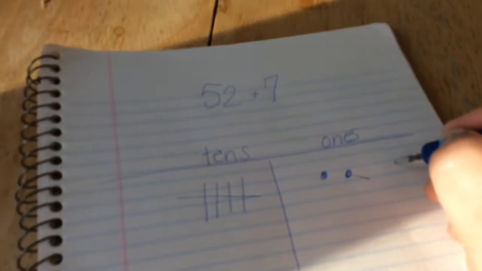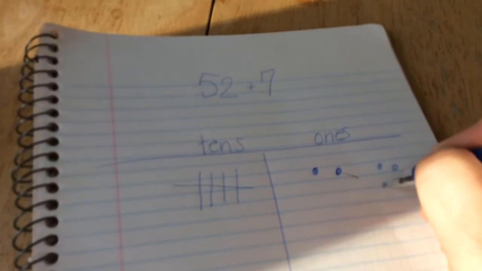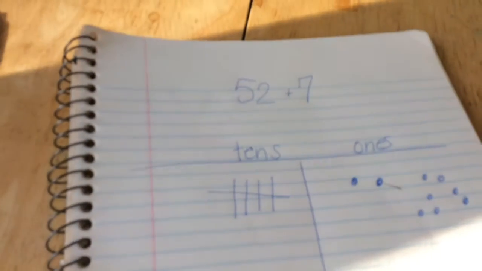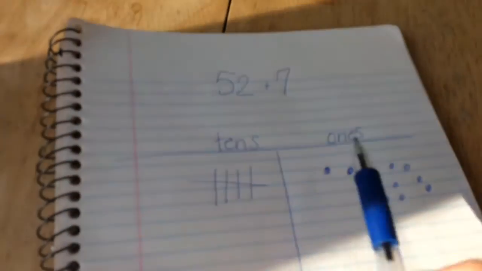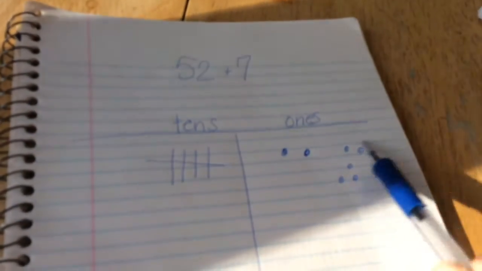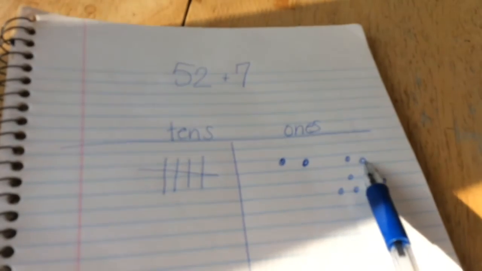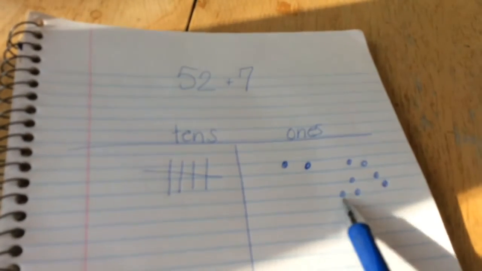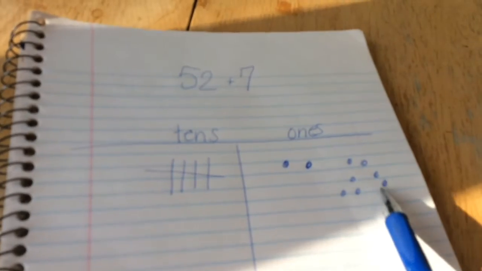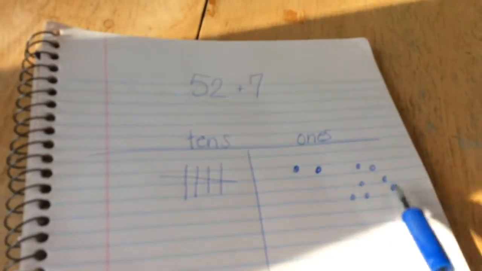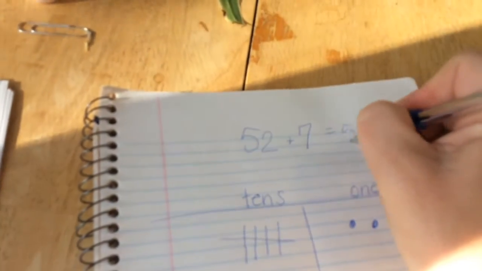So I'm going to count them out. 1, 2, 3, 4, 5, 6, 7. Now I have some time to figure out what 52 plus 7 equals because I have 52 modeled here and I have 7 modeled here. I can add it up. 52, 53, 54, 55, 56, 57, 58, 59. 52 plus 7 equals 59.